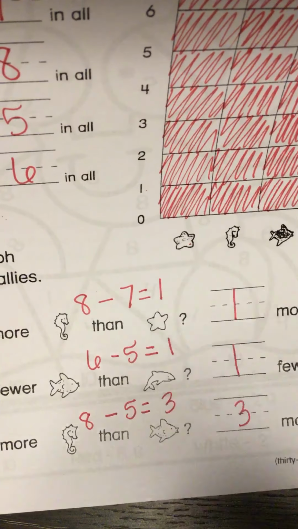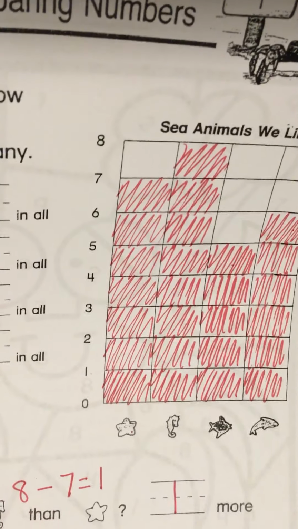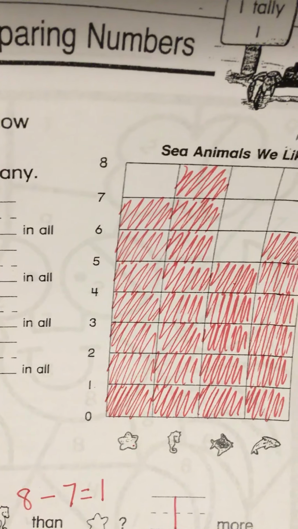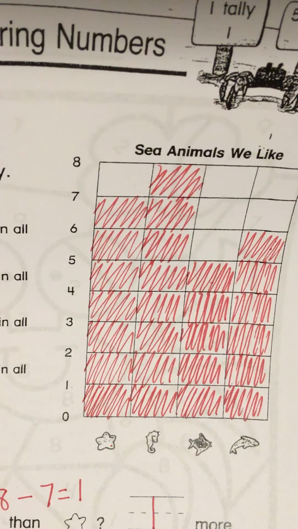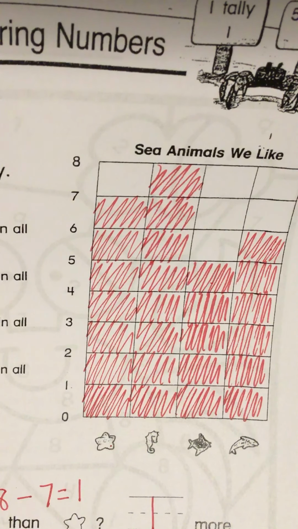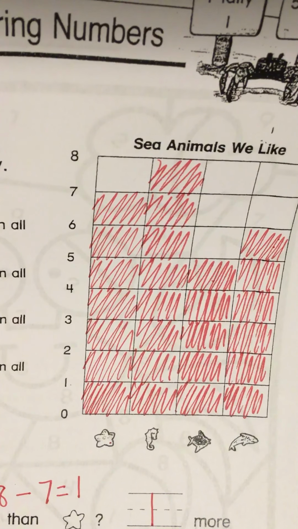Okay? So that's how you will fill out your graph and then answer the questions. You're going to have a couple of pages like this throughout the week that you're going to do on your own at home. So I hope that this helps you to understand a little bit better. You can use this video while you're working on your other ones if you need help to remind yourself how to do it, okay?